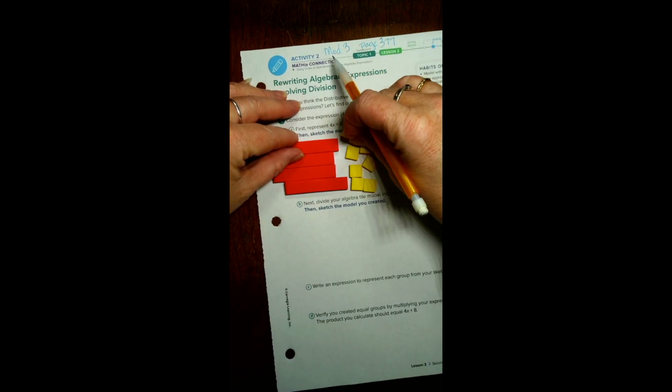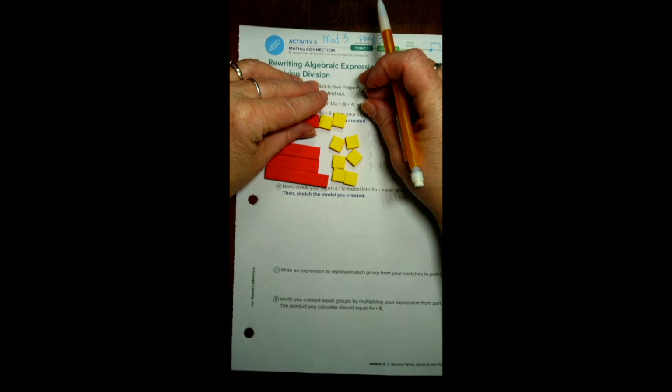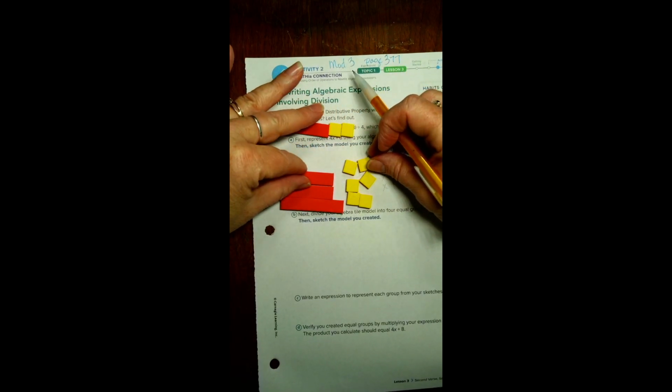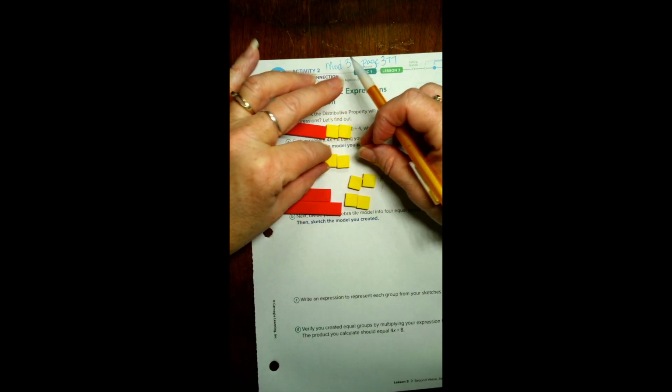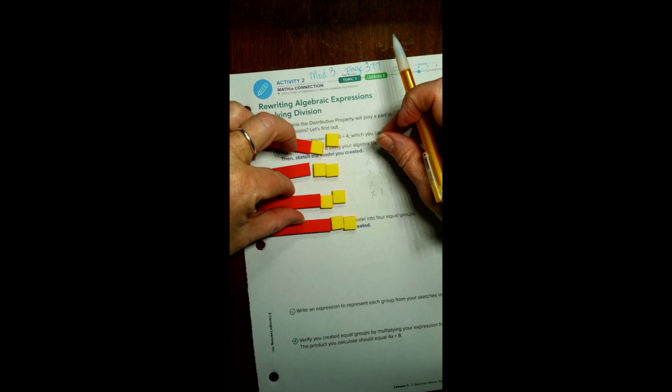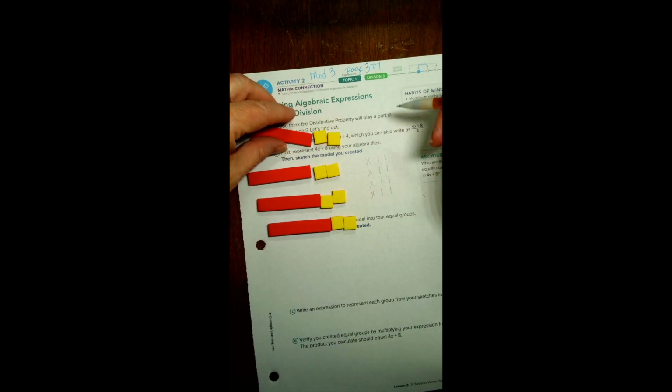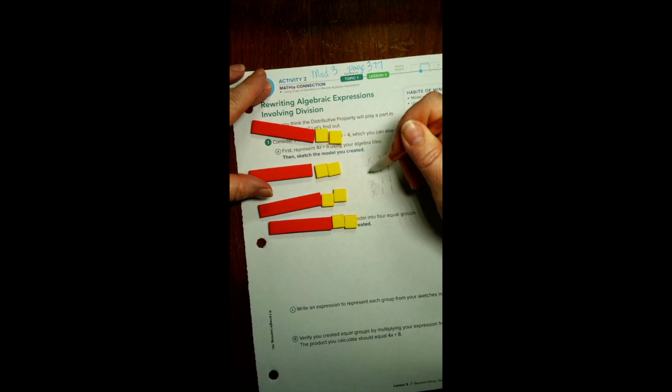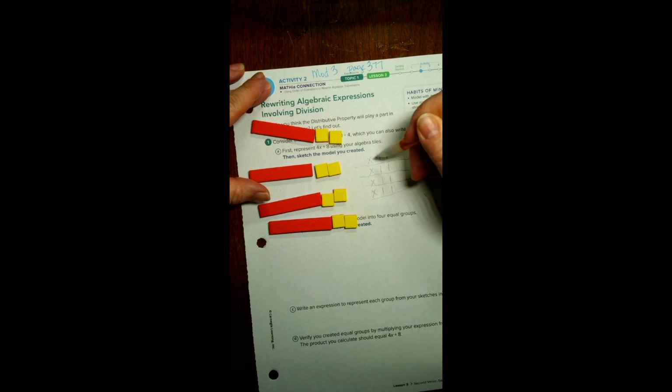And then it says next divide your algebra tile model into 4 equal groups. So this would be a group. And then here's one, and here's one. So here we could say we'll divide them here. So there we have our 4 groups.